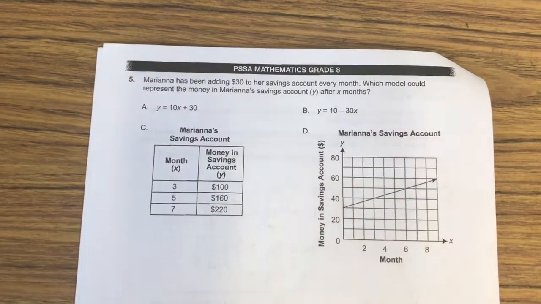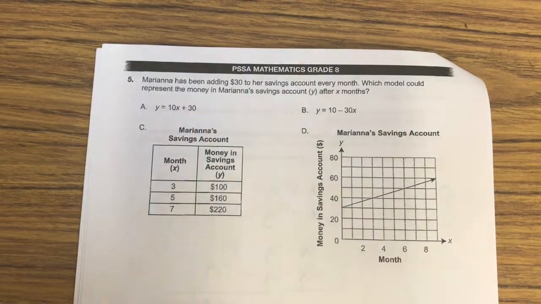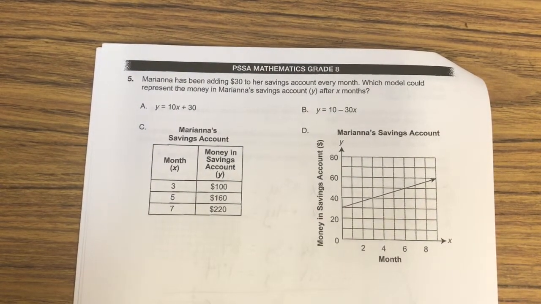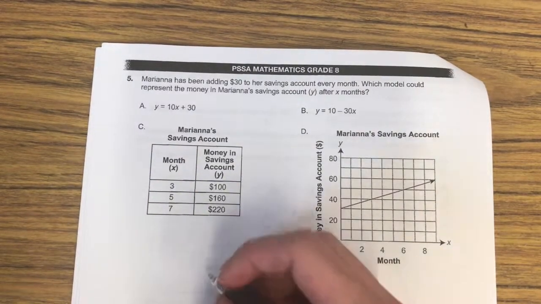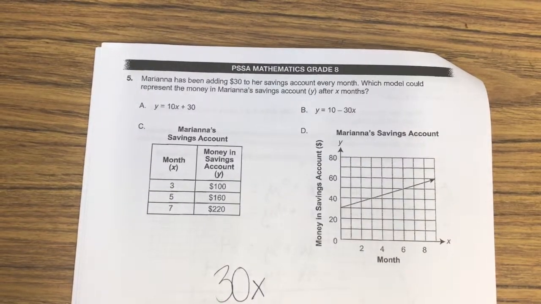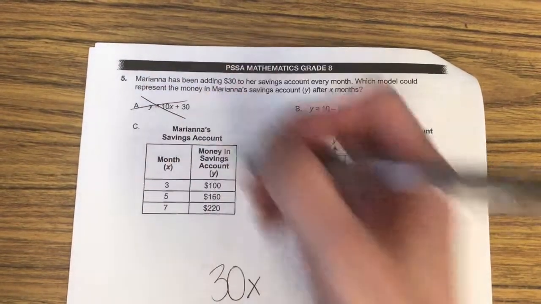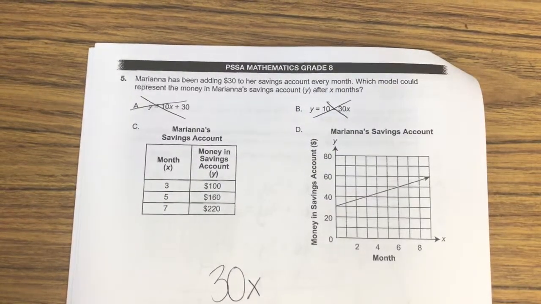Mariana has been adding $30 to her savings account every month. Which model could represent the money in Mariana's savings account? Y after X months. All right, so she's been adding $30 per month. So 30 per month means I have to be going up by 30X or something along those lines, which takes care of A. B's no good because it has a negative there, so you're taking away 30.